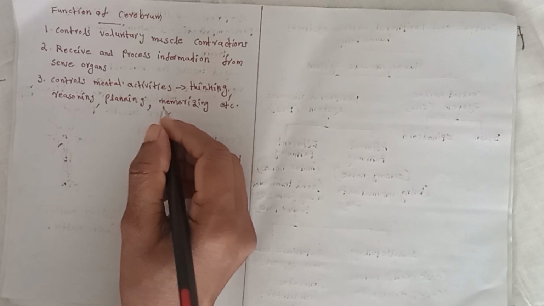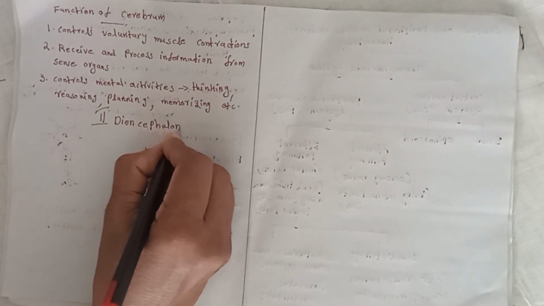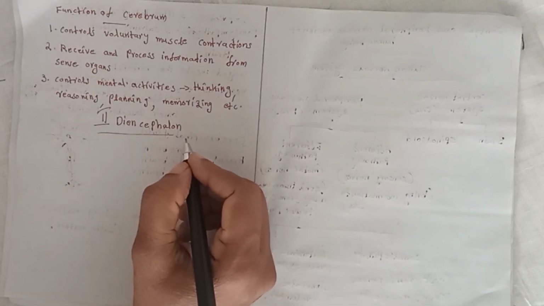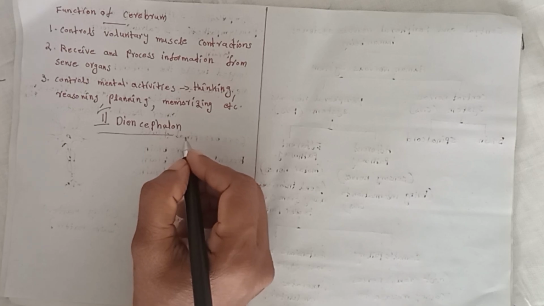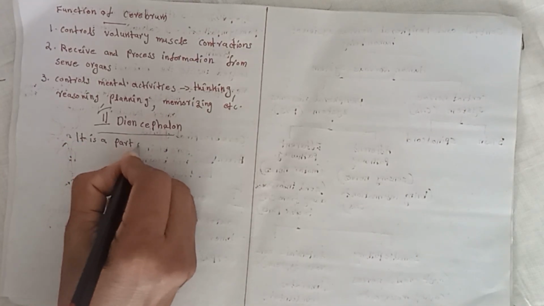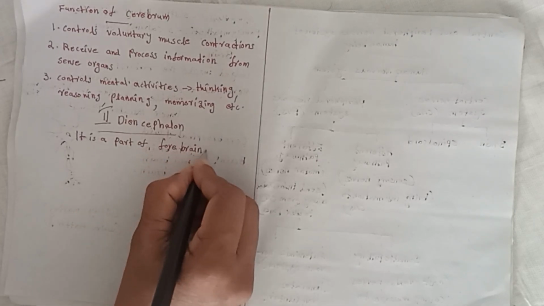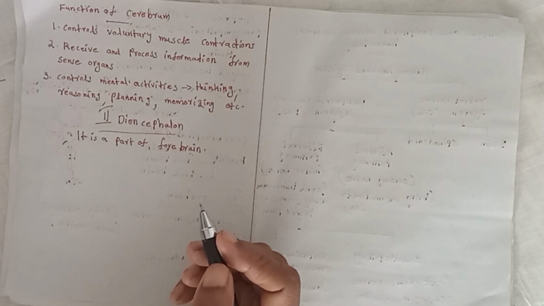The second part of the brain is the diencephalon. Diencephalon is a part of the forebrain lying below the cerebrum.